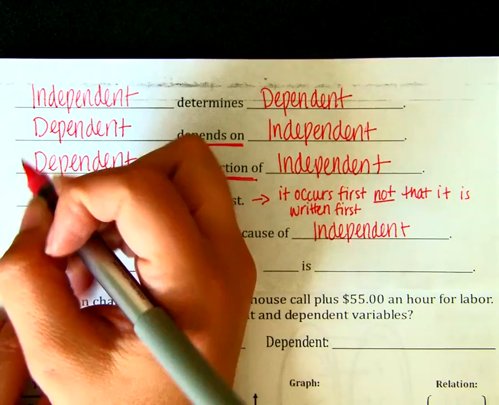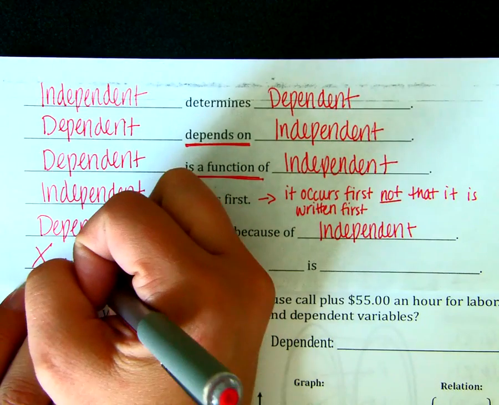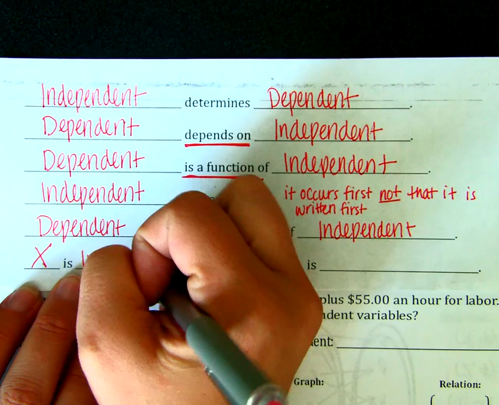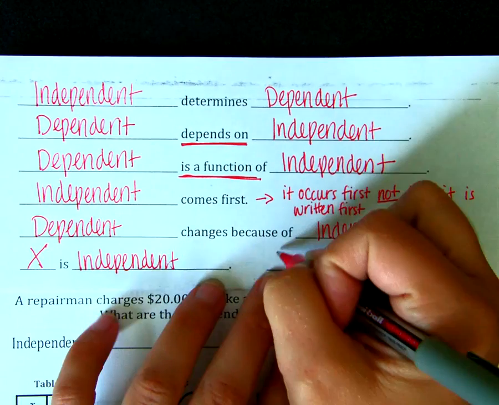And then these two are very common. Understand that X is your independent and Y is your dependent.